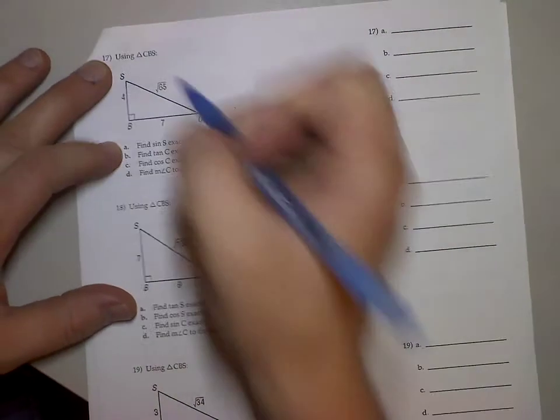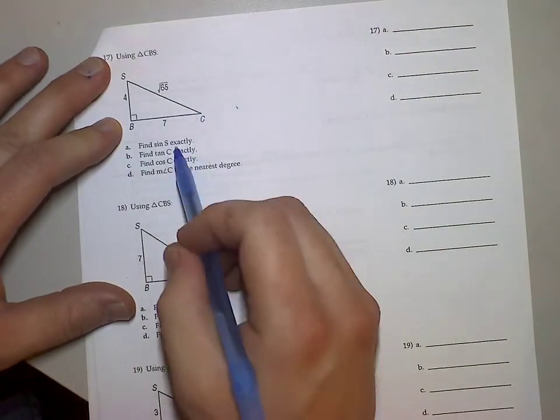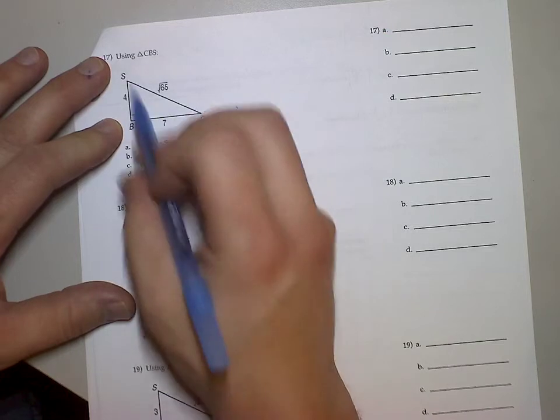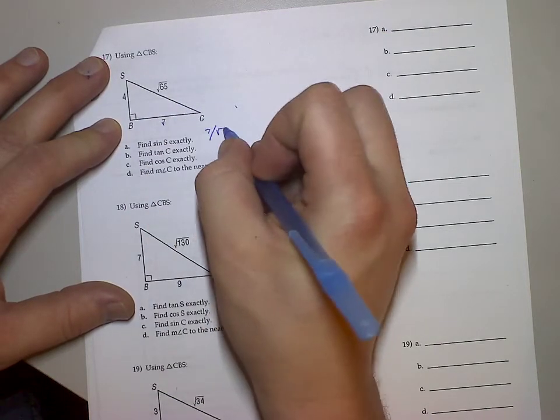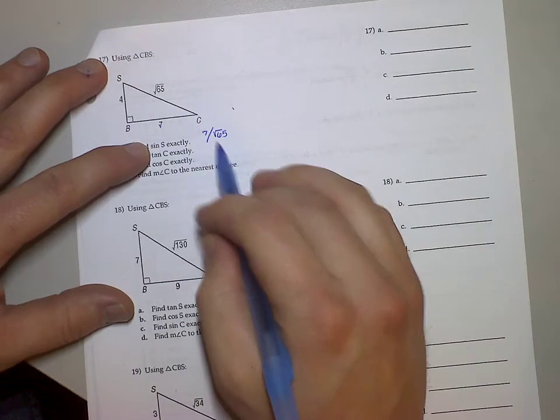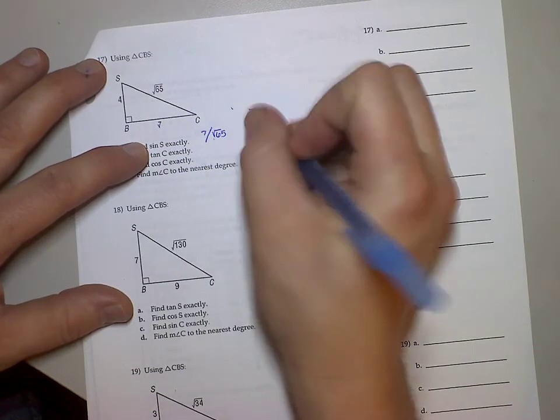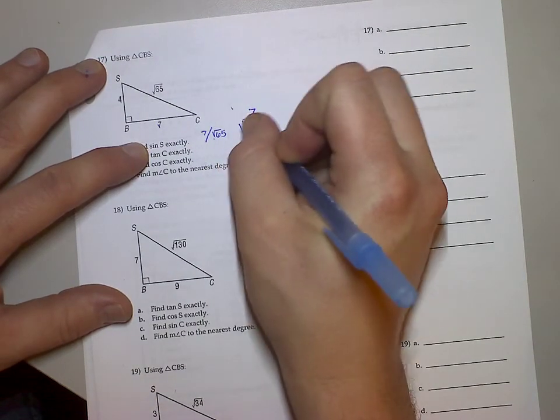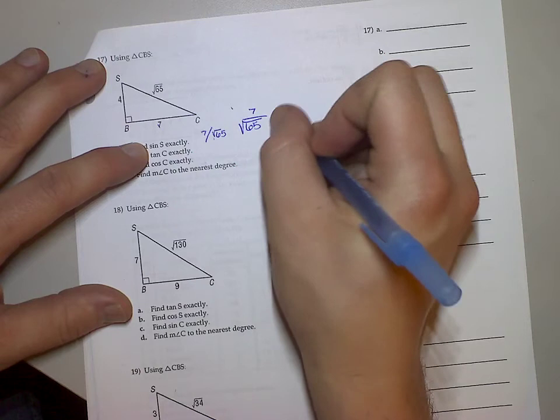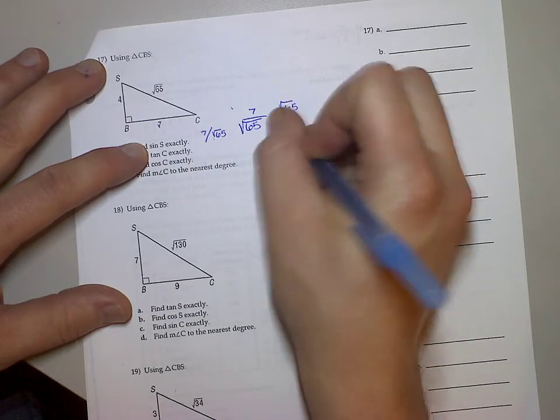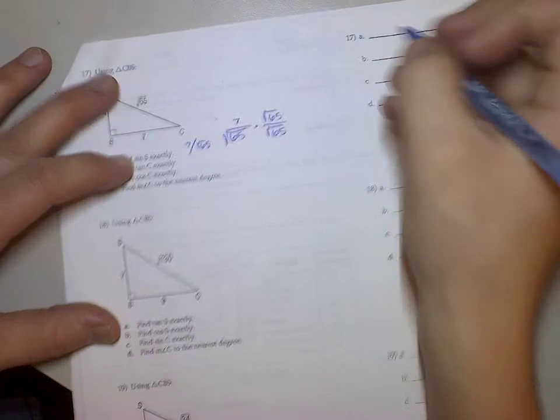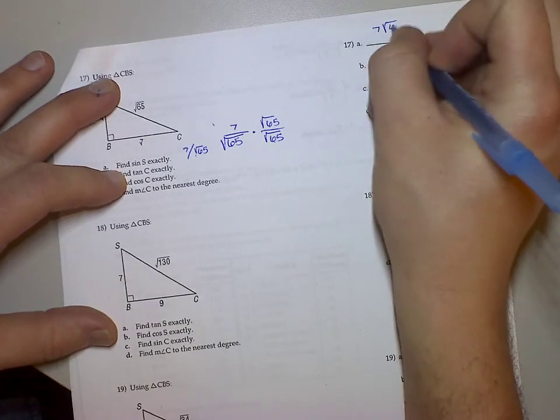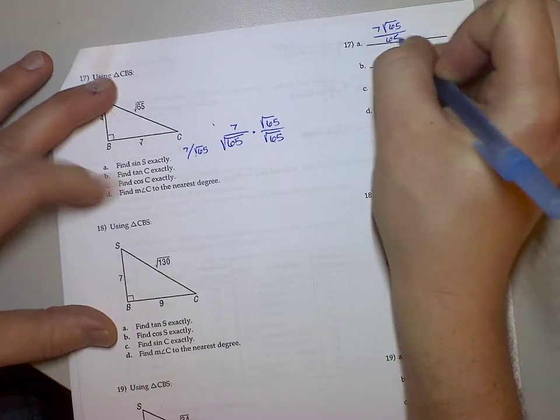Alright, page 4. Find sine of S. Well, sine is opposite over hypotenuse. So for S, opposite is 7, and hypotenuse is the square root of 65. Problem is, you cannot have a square root on the bottom, so you have to rationalize the denominator. If I have 7 divided by the square root of 65, I have to multiply by the square root of 65 divided by the square root of 65, giving me an answer of 7 square root of 65 over 65.